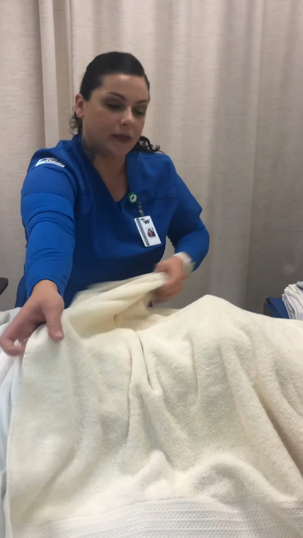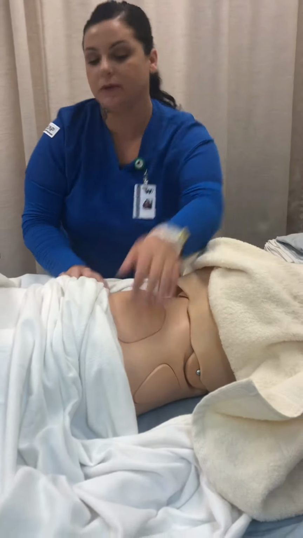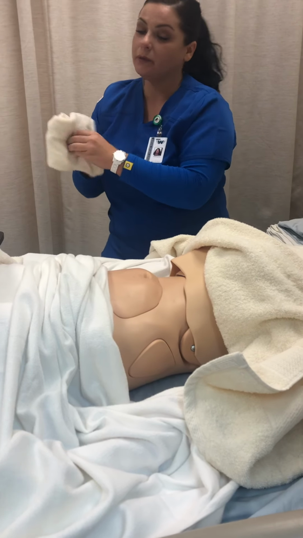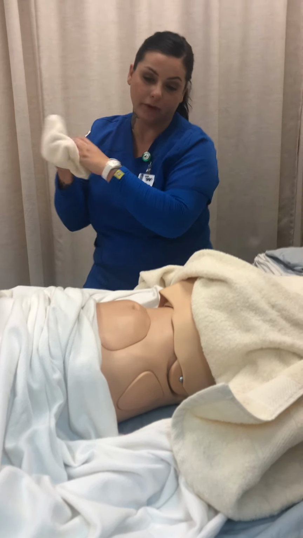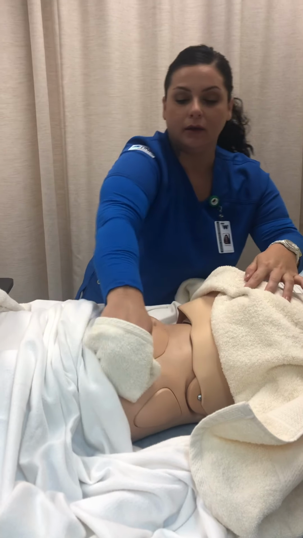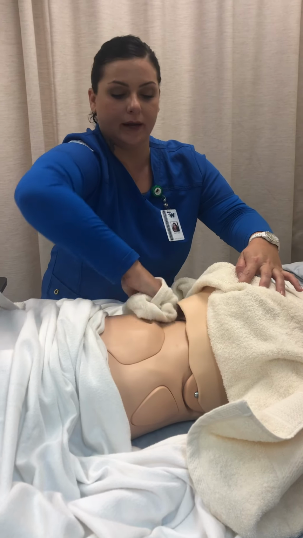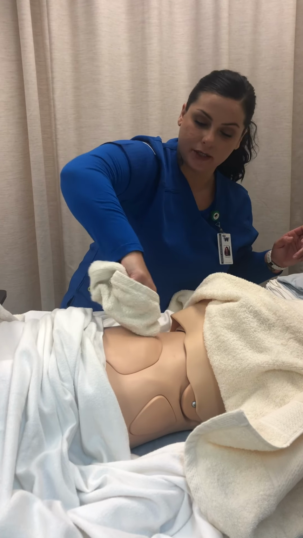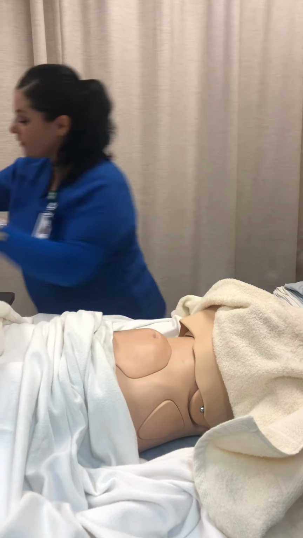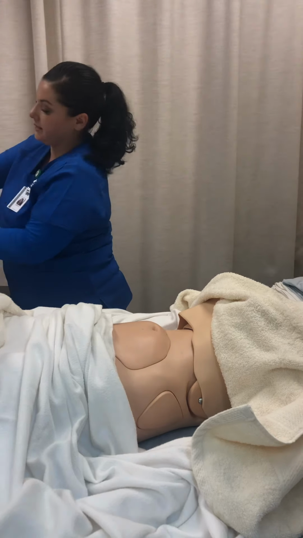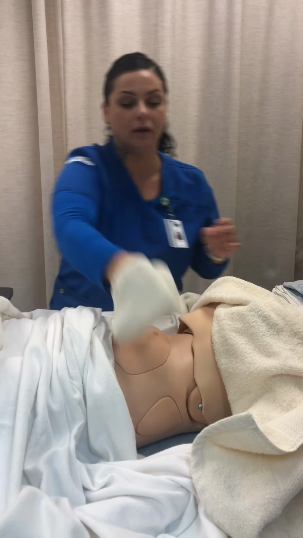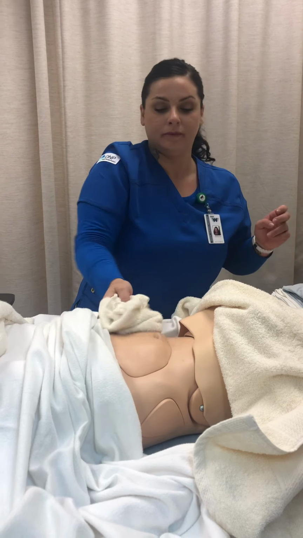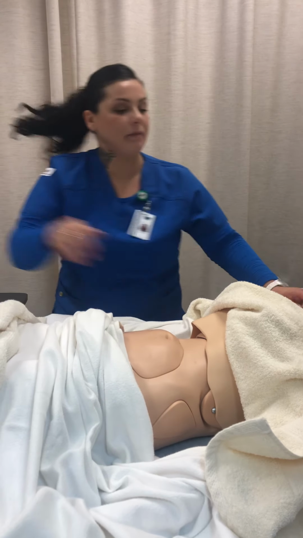Okay, so now you want to fold this up, expose the abdomen, get your soapy water. We do have a clean washcloth. You want to change those out. We're just going to go around, down, and make sure I'm washing the umbilicus. Okay, now we want to rinse. Okay, and pat dry.